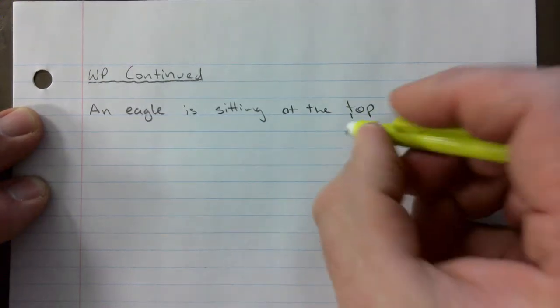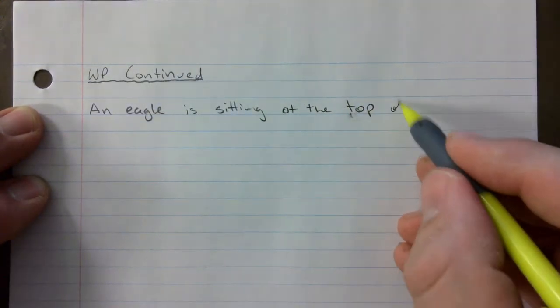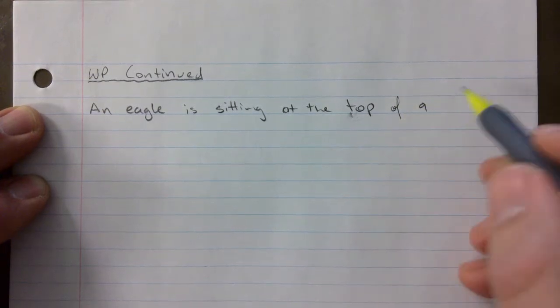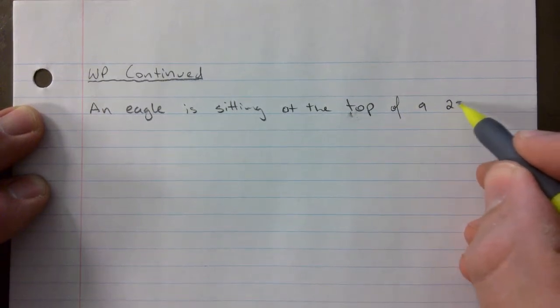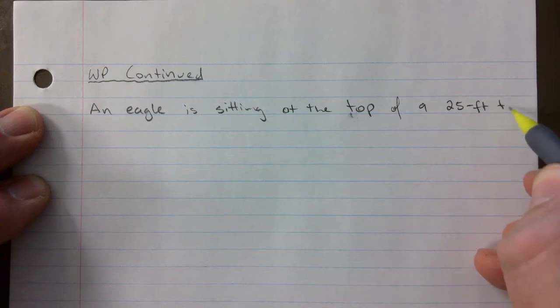Eagle is sitting at the top of a 25-foot tree.